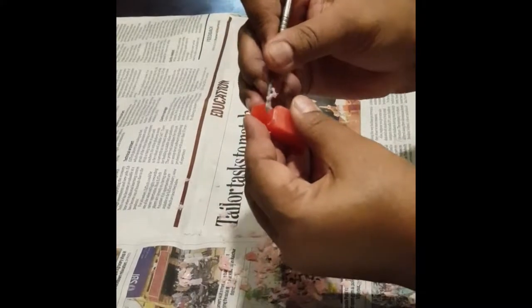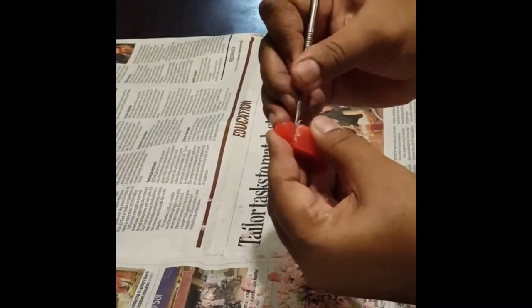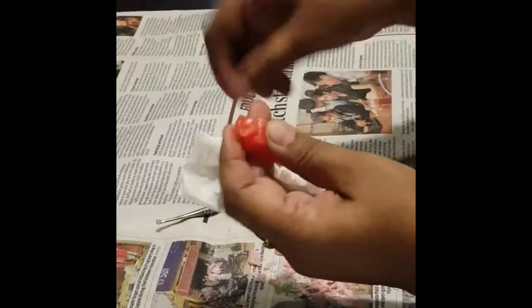The crown is almost done with the labial part. Not much to be done from the lingual surface apart from these three.